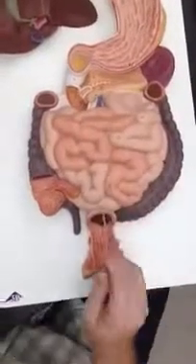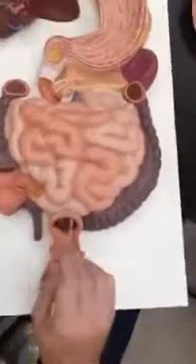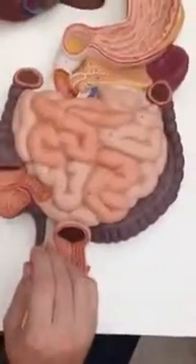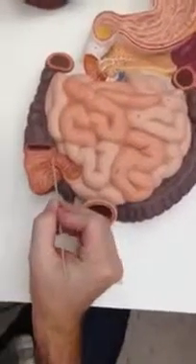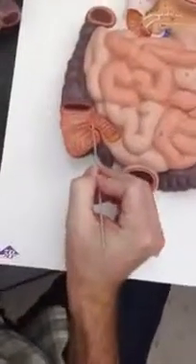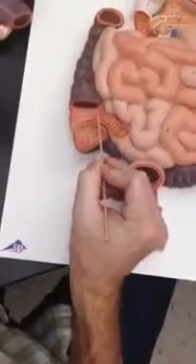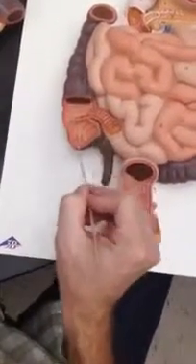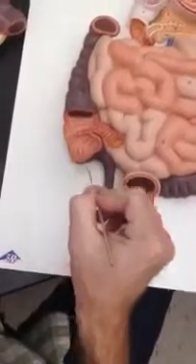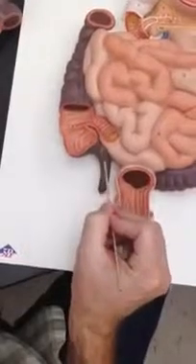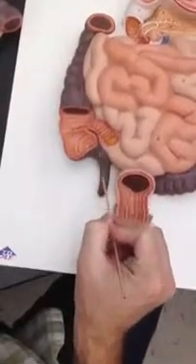And then the last section of the small intestine we can see here. The last section is called the ileum of the small intestine. The ileum connects to the large intestine, and we have this valve structure here. This is called the ileocecal valve. So the ileum is meeting up with the cecum of the large intestine, so we call this section the cecum. Extending from the cecum, you can see the appendix. The appendix is part of the lymphatic system.